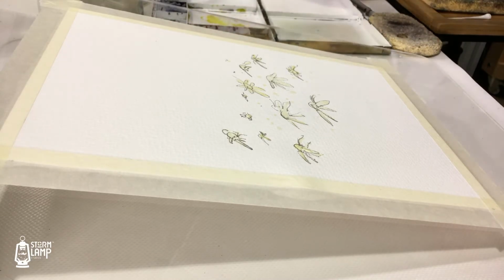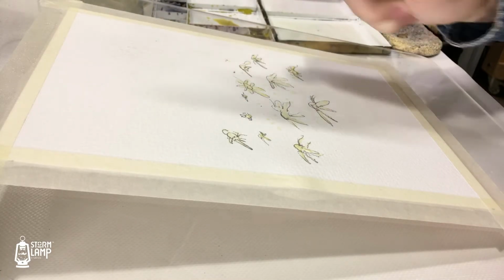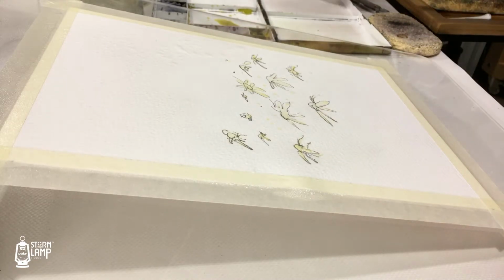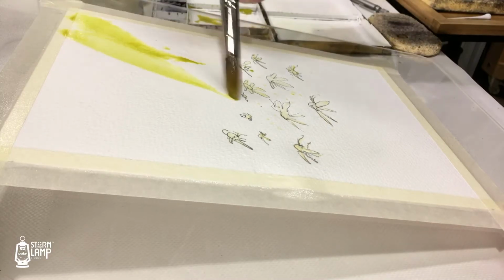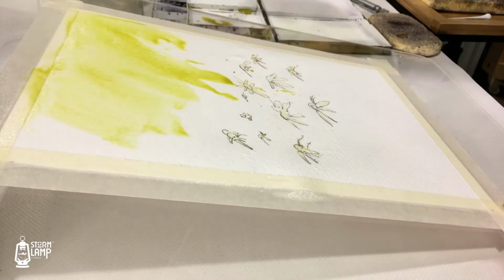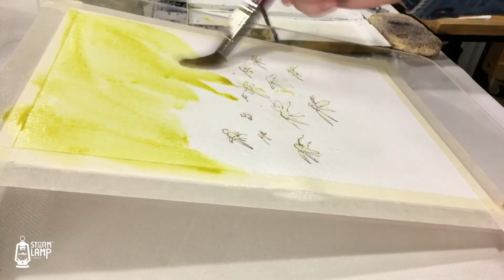So you want these colours to be quite strong. If you want to wet your paper, that can help as well. So just give it a light spray here. It helps to get the whole thing going. So what you're kind of trying to do is mimic the sun in the sky and how that would, if it was a sunny day.